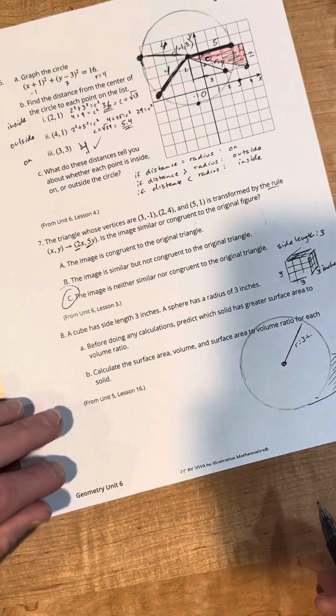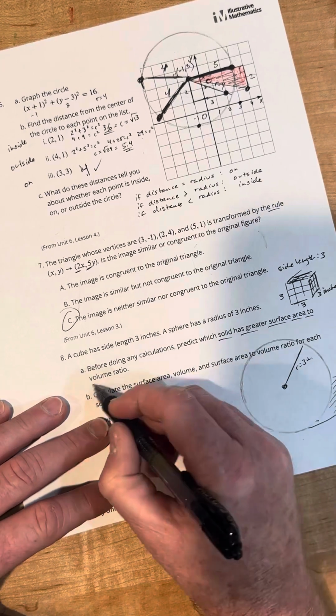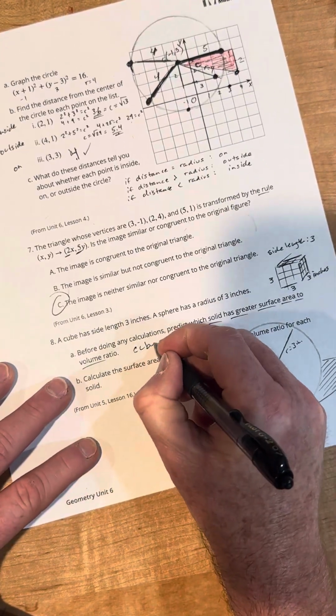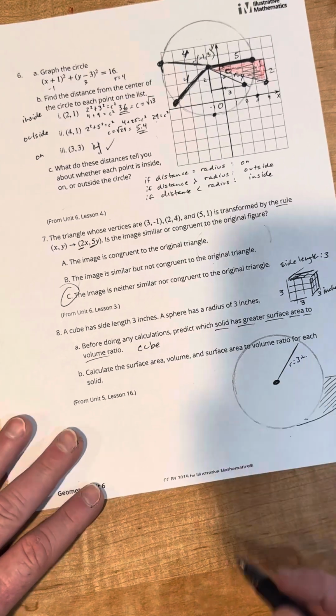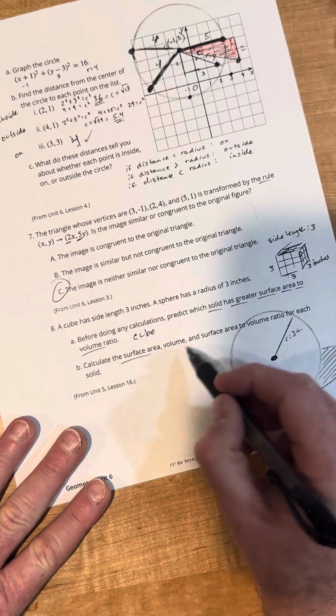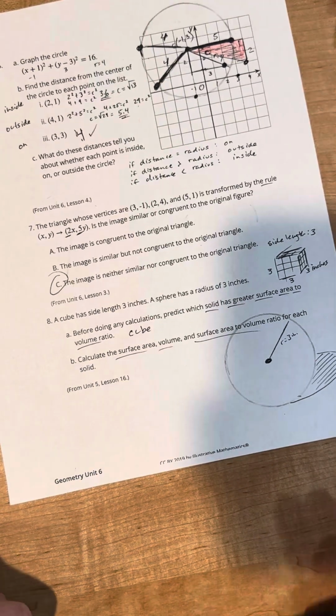Okay, before doing any calculations, predict which solid has greater surface area to volume. I'm going to say the cube. Why? Because the sphere always minimizes surface area. Calculate the surface area, volume, and surface area to volume ratio for each solid.